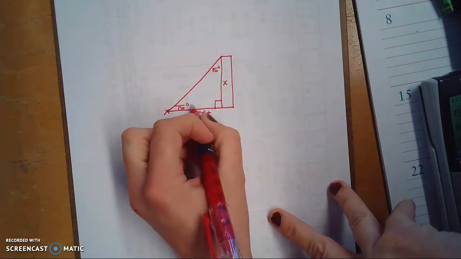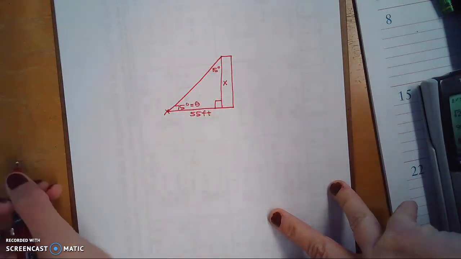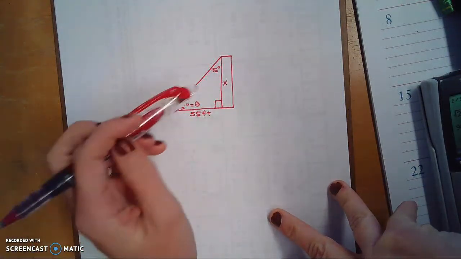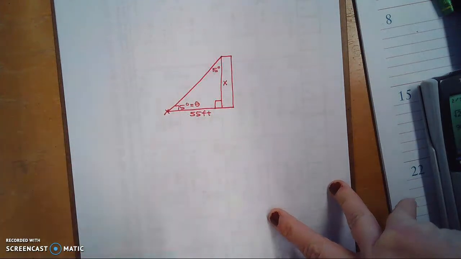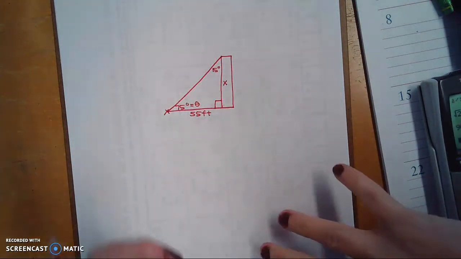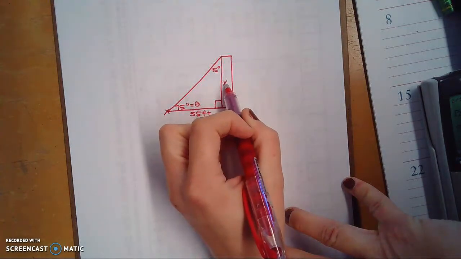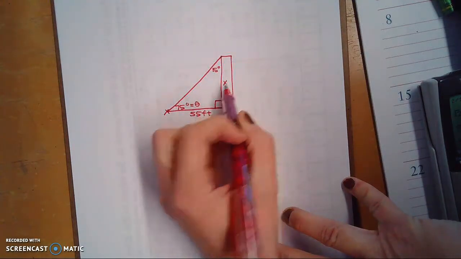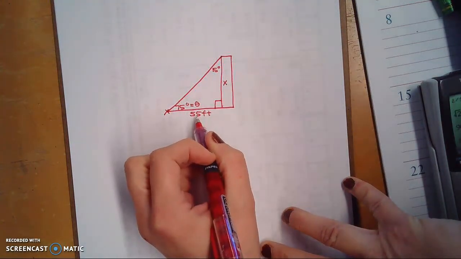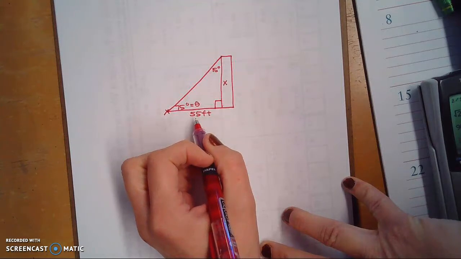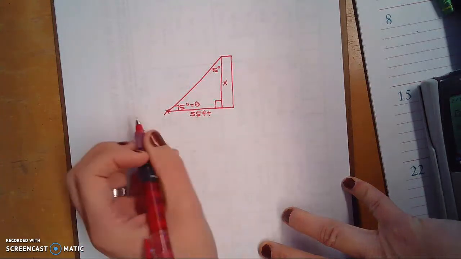So I'm actually going to work with 75 degrees. That's going to be my theta. You have an option here. You can use 15 degrees or you can use 75 degrees. It doesn't matter, whichever one you want. So if 75 is my theta, that means that X would technically be the opposite and 55 would be the adjacent. So I need the trig function that deals with opposite and adjacent, and that would be tangent.